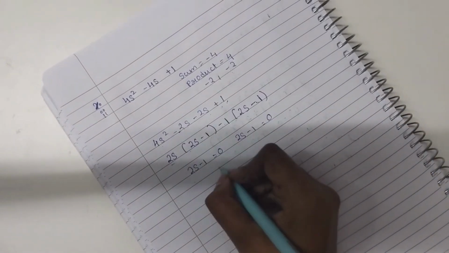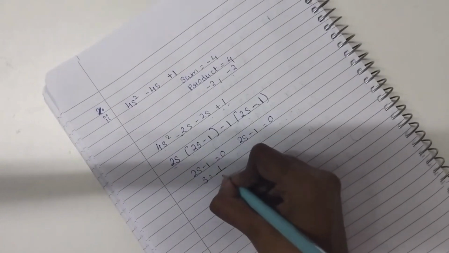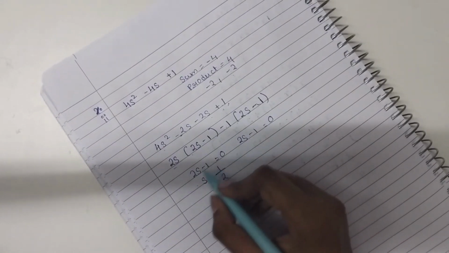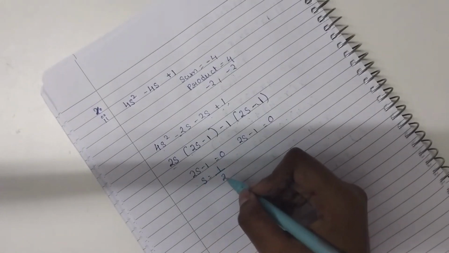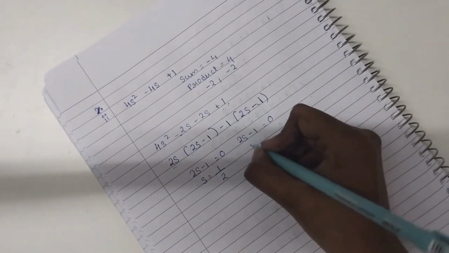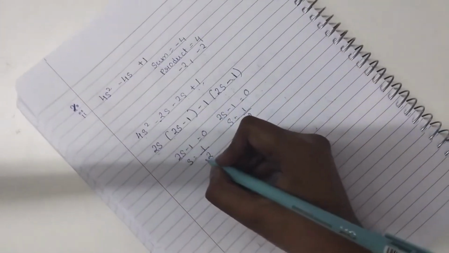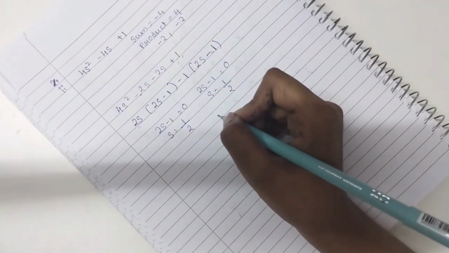So the two roots of this equation will be s is equal to +1 divided by 2, as we're bringing -1 over to the right hand side, and 2, which is multiplication, becomes division when it is brought over to the right hand side. So s is equal to 1 by 2. So now we need to prove the relationship of its coefficients and its zeros.